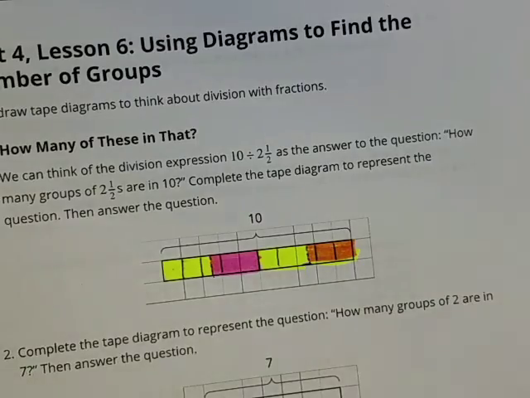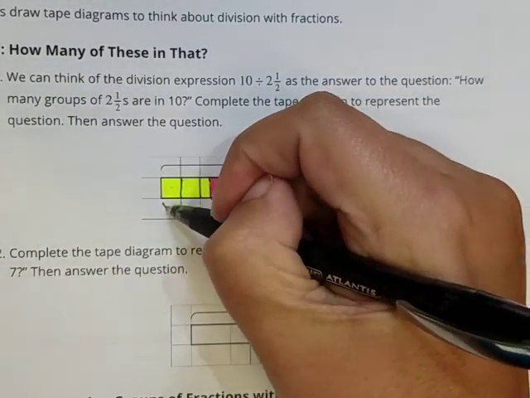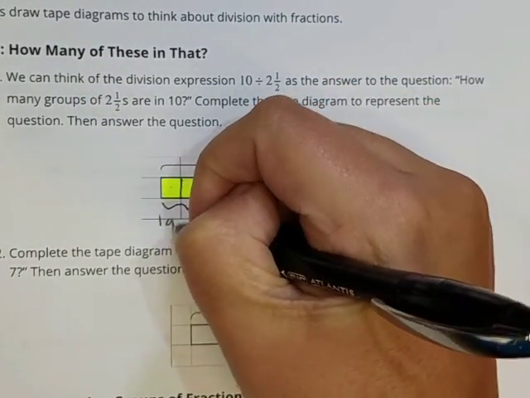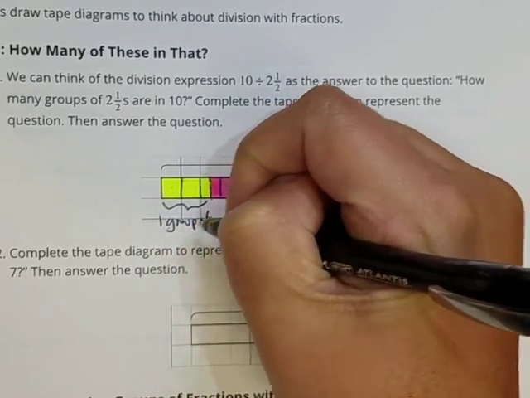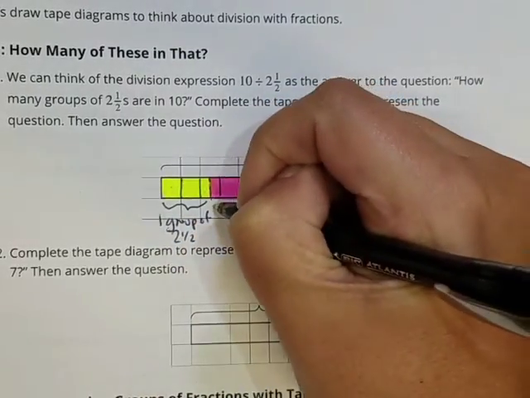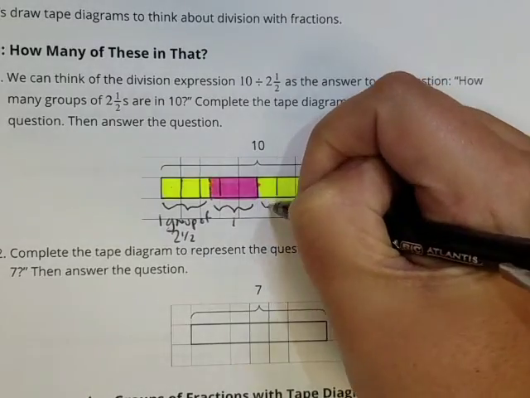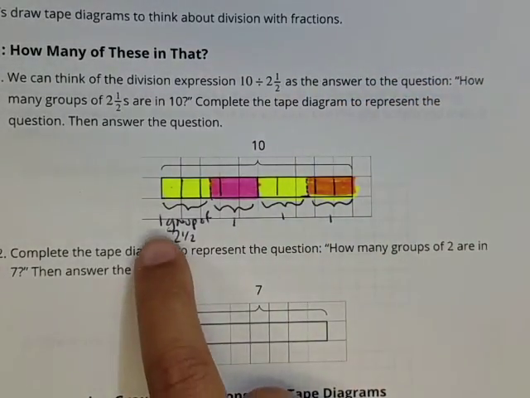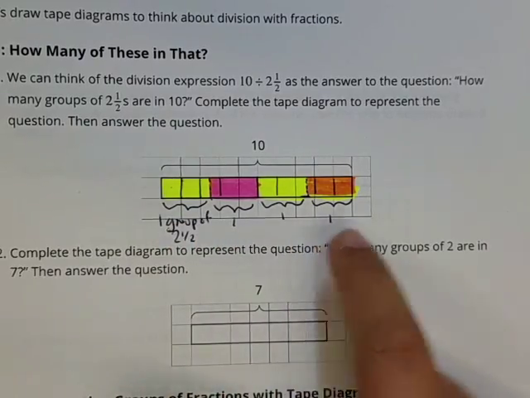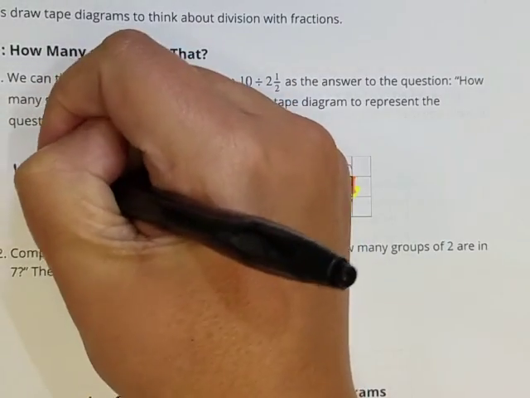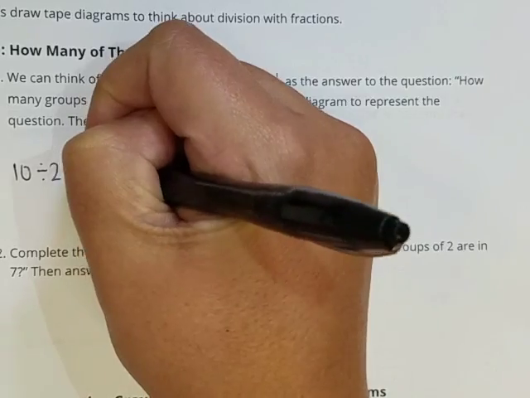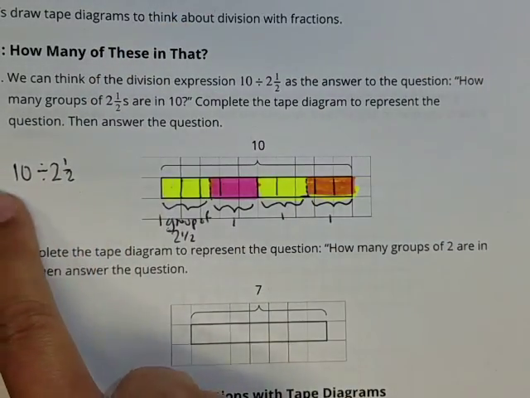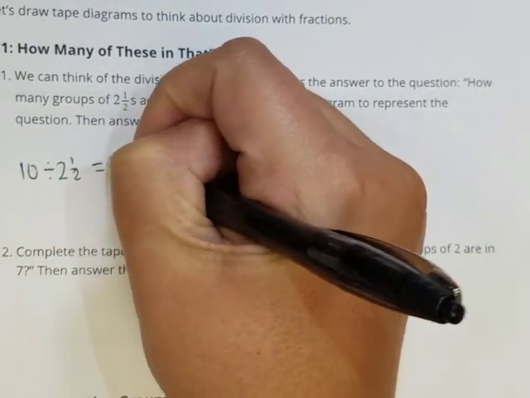Okay, so how many groups of 2.5 is that? Well, here's one group of 2.5. Here's another group, here's another group, and here's another group. So how many groups do I have? 1, 2, 3, 4. So the answer to the question, 10 divided by 2.5, how many groups of 2.5 go into 10? The answer is 4.